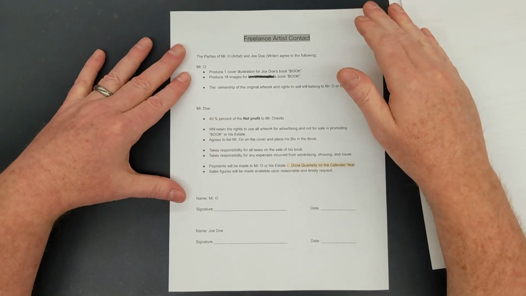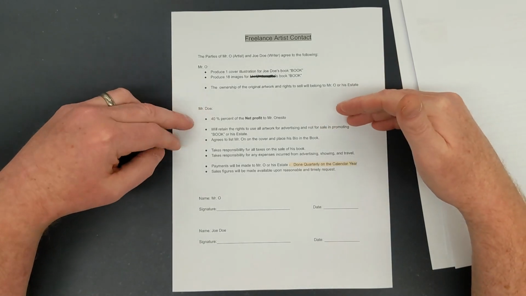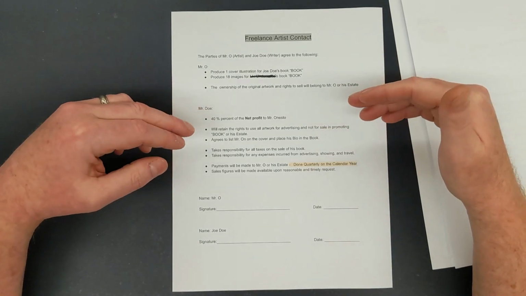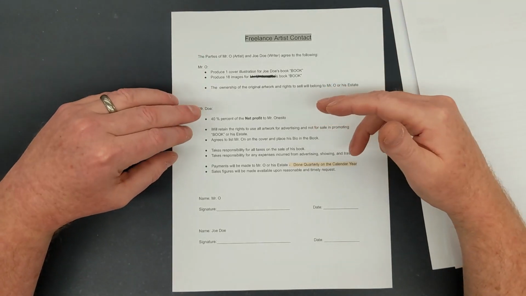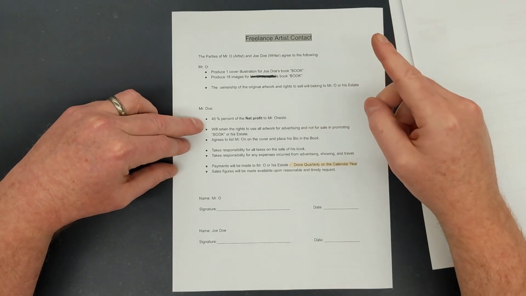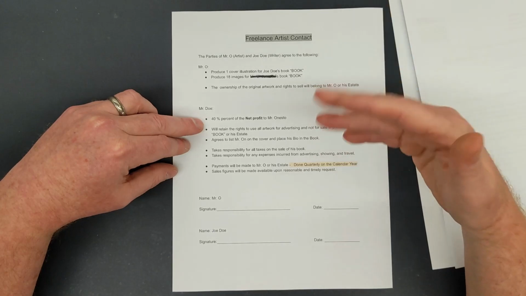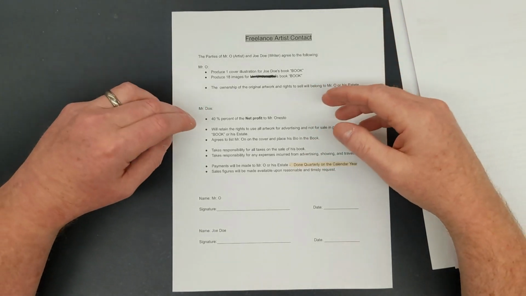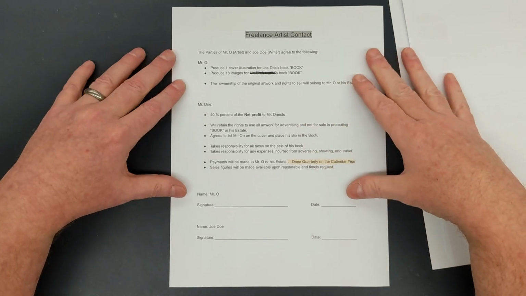Now, because it was an investment on my part, it wasn't 50-50, because this was his baby, his work. He had sketches done. He did a lot of the legwork, so it was 40% of net profit, not gross profit. Gross profit is before he pays for stuff; with net, whatever he makes, I would get 40% of that.